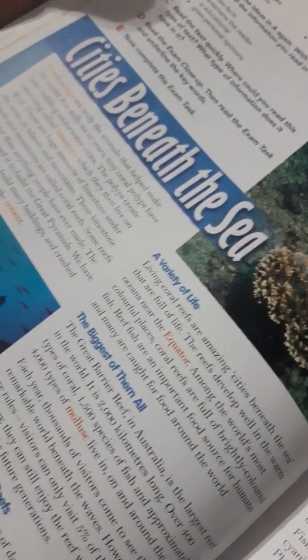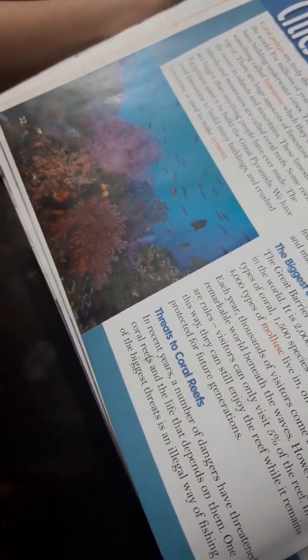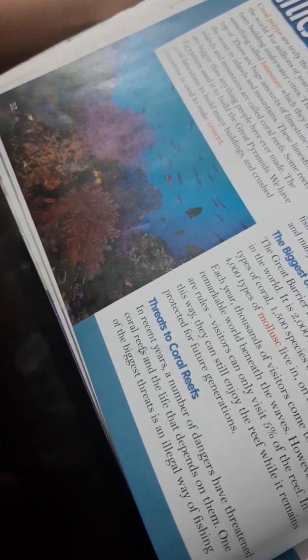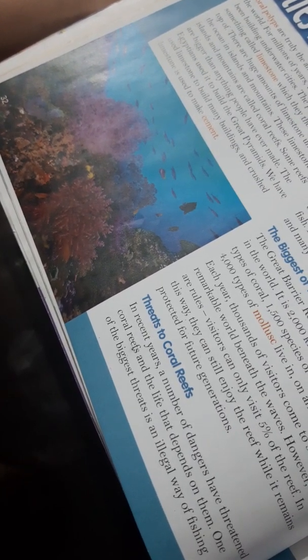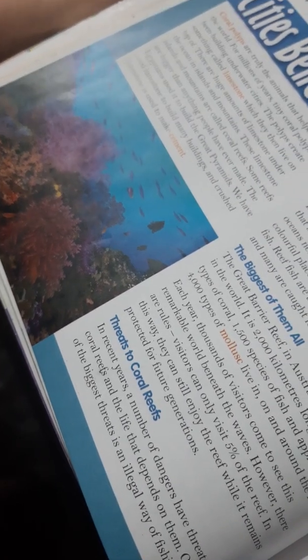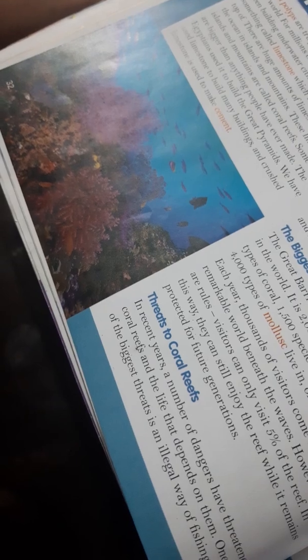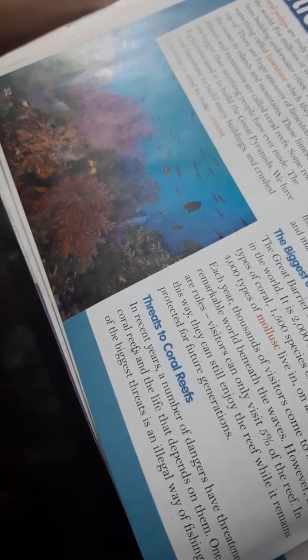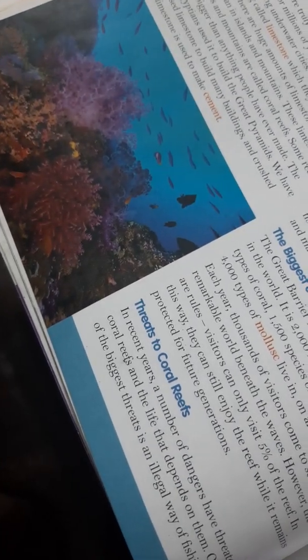But before this, we have another picture here. Okay, it is an animal. It is a coral polyps animal. It is colorful, okay. اللي هي بسموها الشعاب المرجانية. الشعاب المرجانية، المرجان.